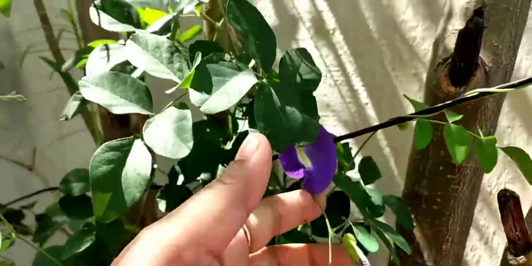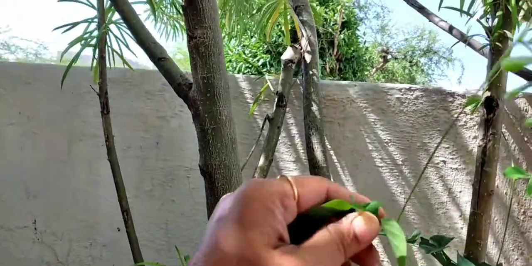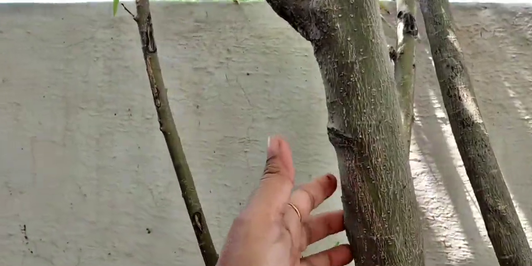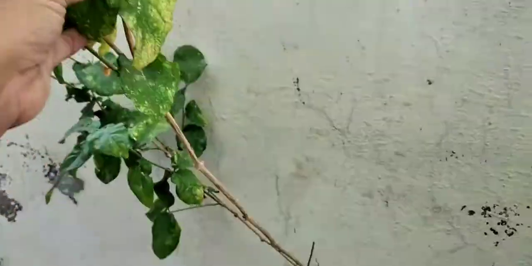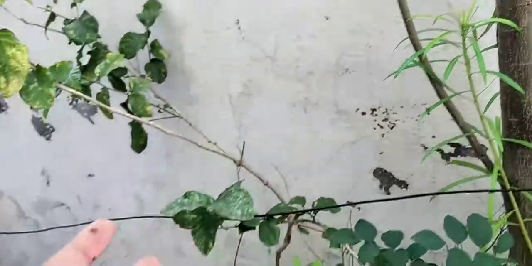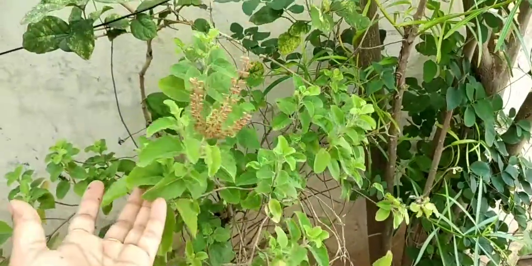This is different from this one. This is different from this one. Here you can see this plant is different from this. Again, this is also different from this. Later on, I'll explain to you what the difference is. You can see even this is different.